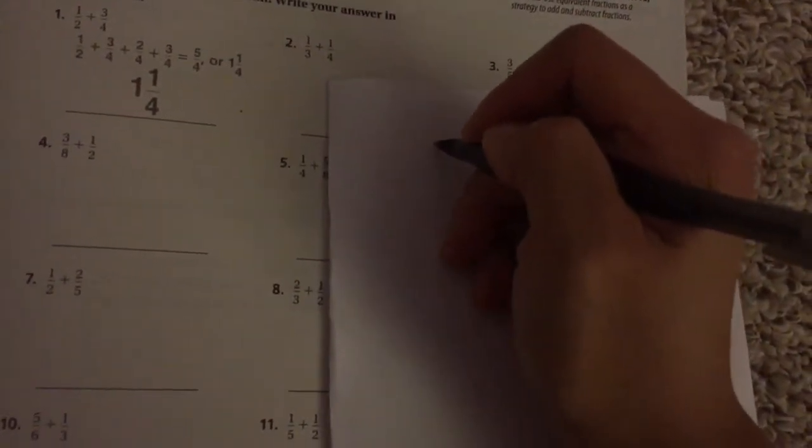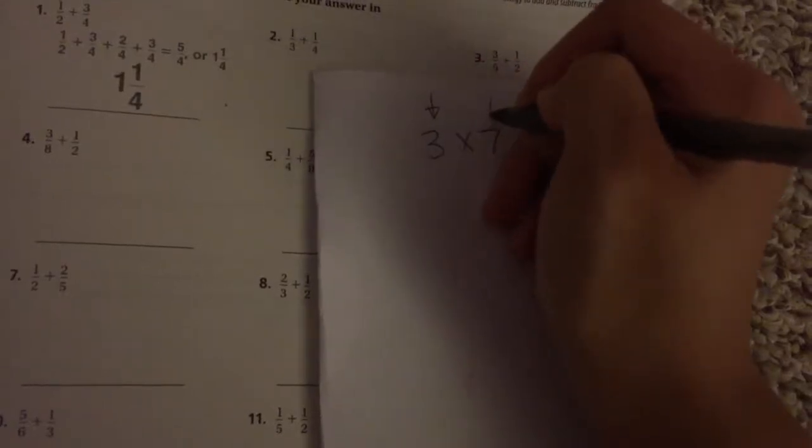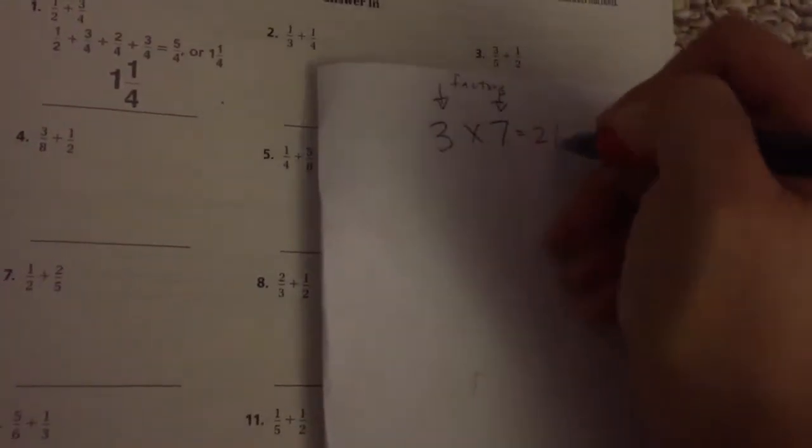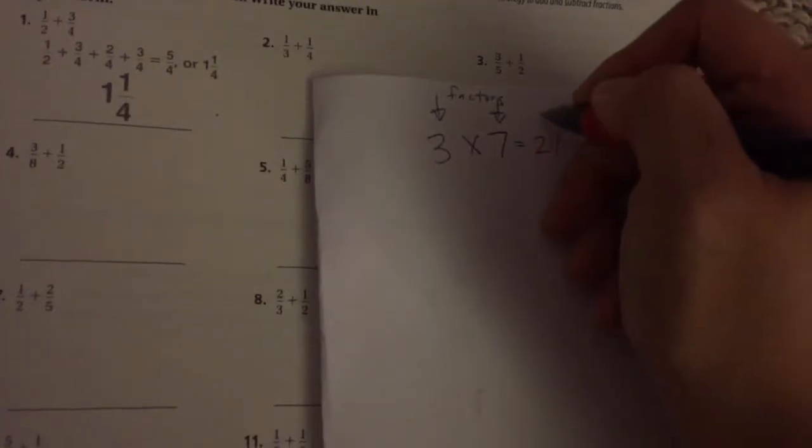So, I want to review the word factors and multiplication. Like, let's say 3 times 7. The two numbers that we're multiplying are called factors, okay? And the answer to our multiplication problem, which 3 times 7 is 21. You use your reference, your cheat sheet if you need to. 3 times 7 is 21. You could repeatedly add 3 plus 3 plus 3 plus 3, 7 times. This answer is your product.